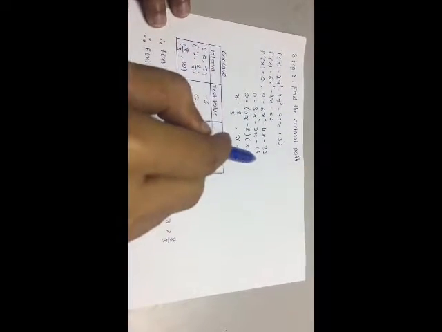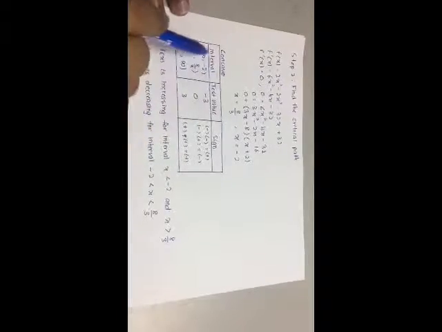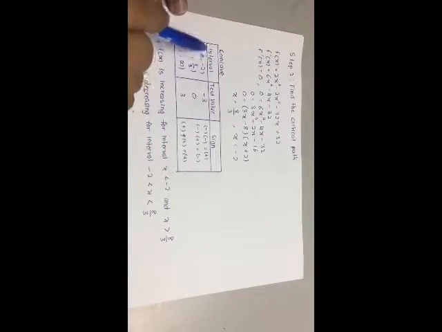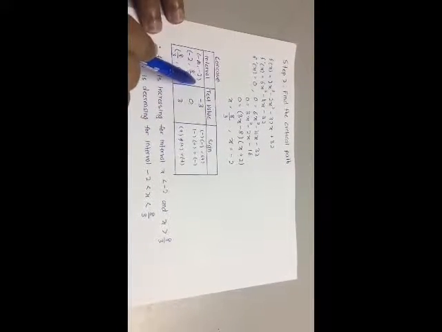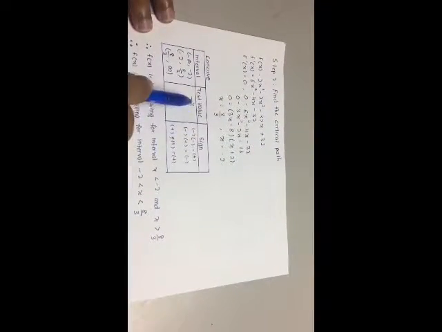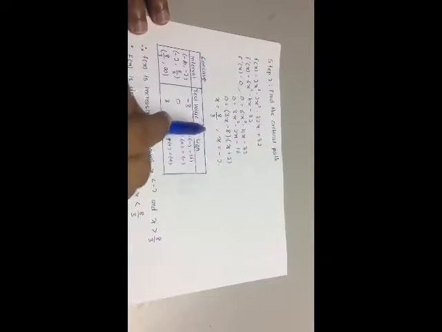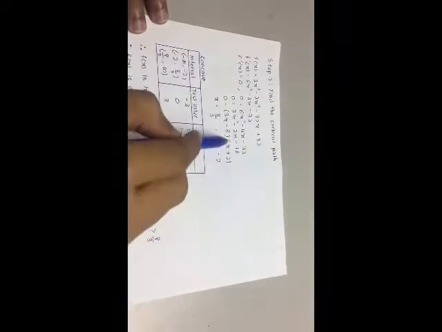From each interval, we can get a test value. For the first interval, we take negative 3 as the test value and put it into the factors of this equation. Negative 3 put into the first factor gives negative, and negative 3 put into the other factor also gives negative. So negative times negative, we get positive.